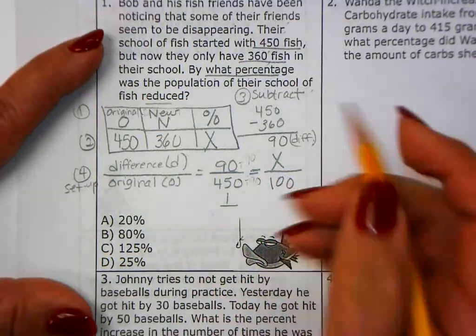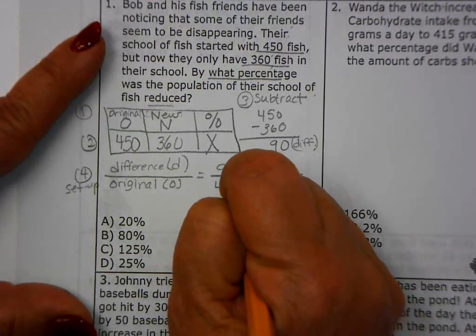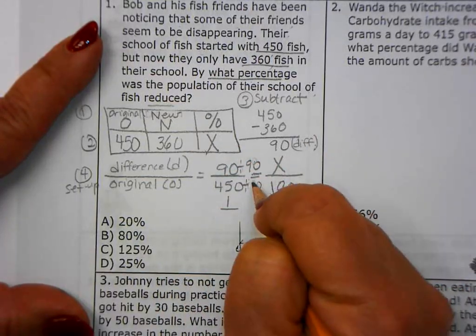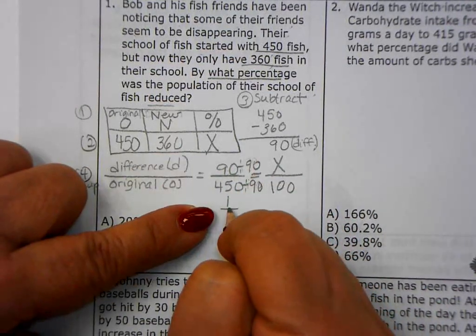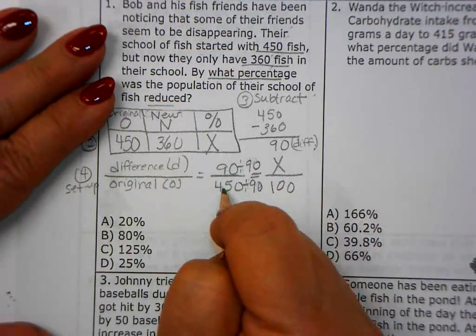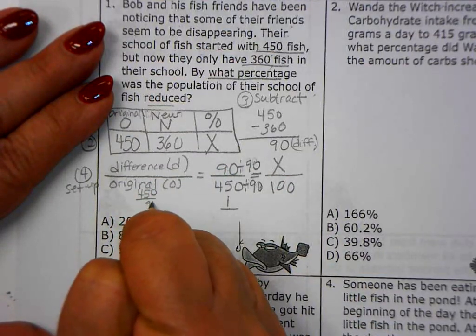I think we can still do that one. I just don't want to make you get confused. Okay, so I'm going to just go ahead and divide that by 90. Okay, so 90 goes into 90 one time. And I can also put that 450 over 90 because it means division.